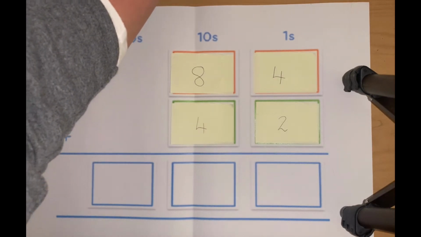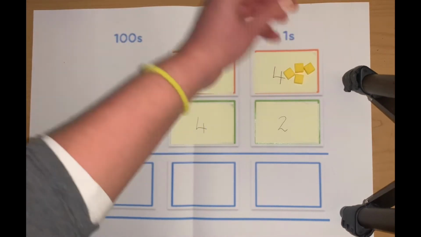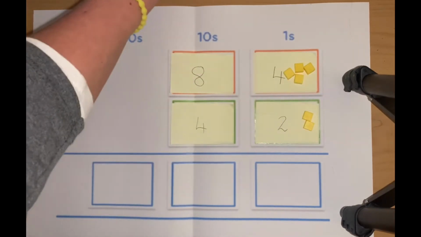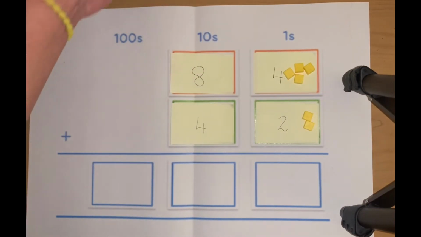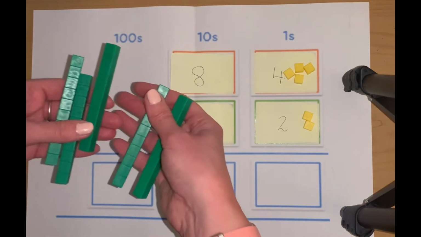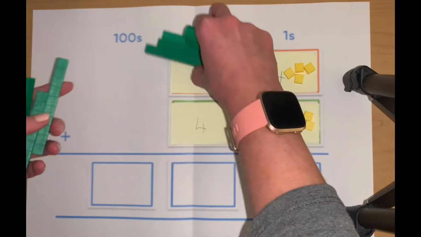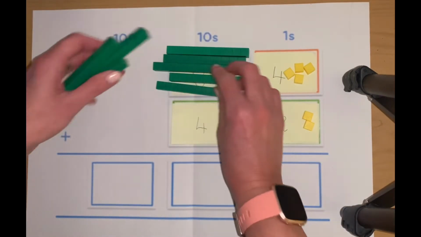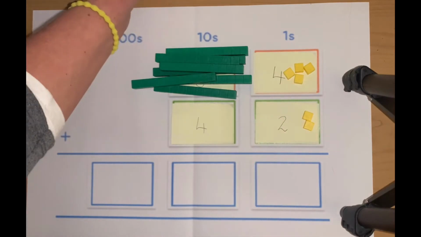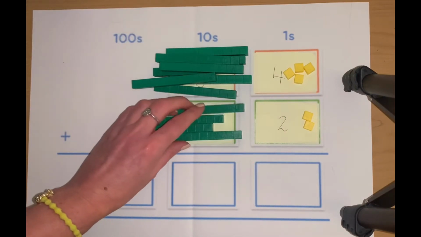If you look at this representation, we put 4 ones there and 2 ones there, and then I put my 1 2 3 4 5 6 7 8, and here's my 8 tens, and here's my 4 tens.